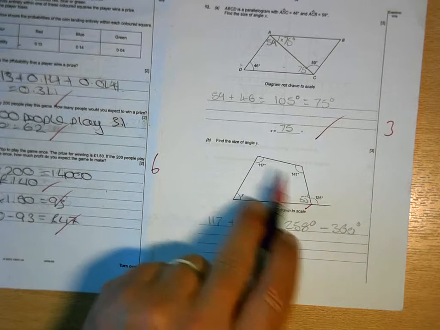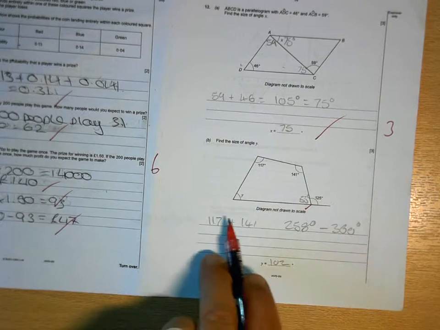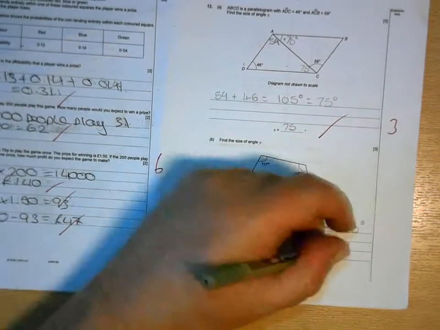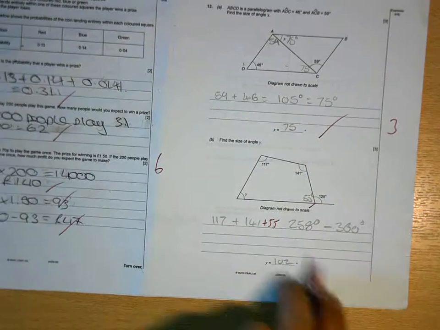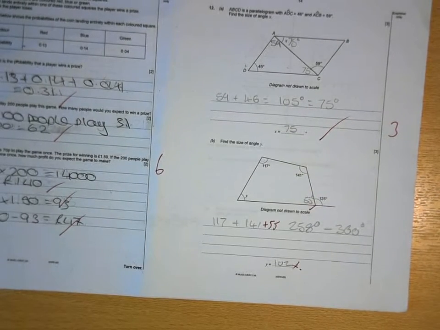You then need to add those together. So it's the 117 and the 41 and the 55, and then take it away from 360. So you've forgotten to add the 55, which is why you've then gone wrong.